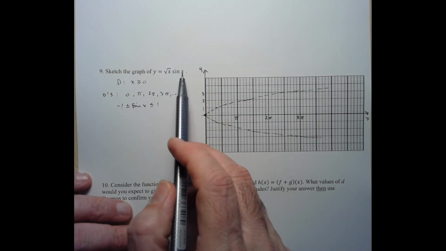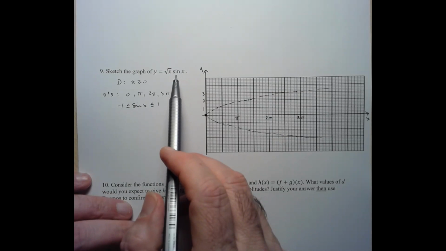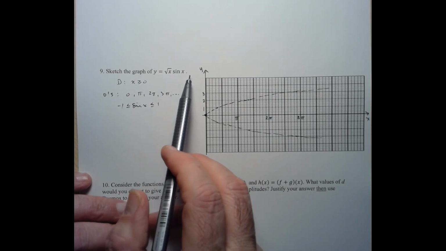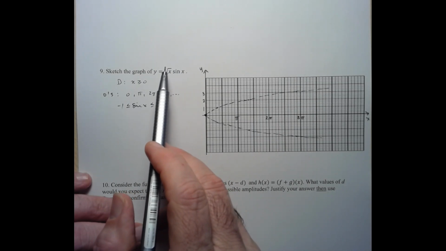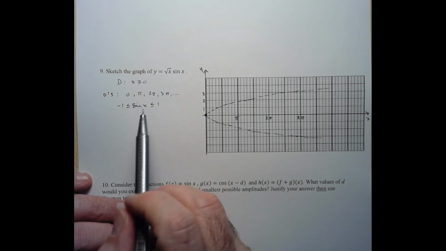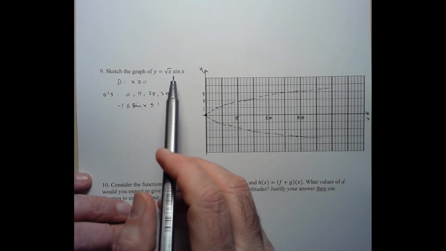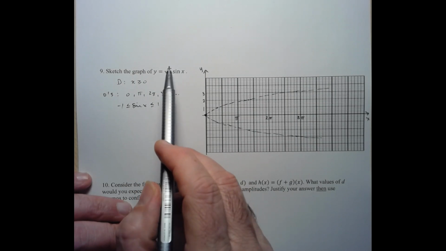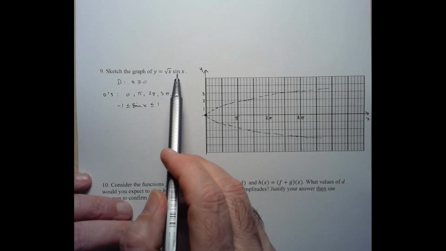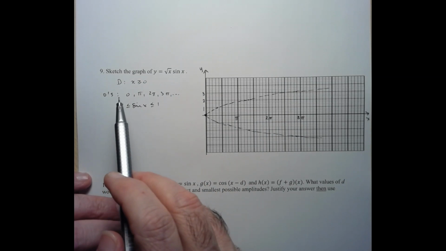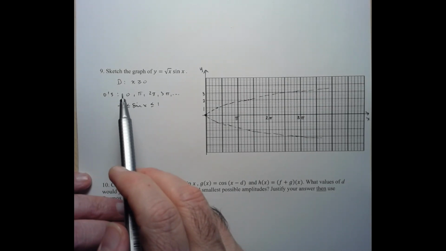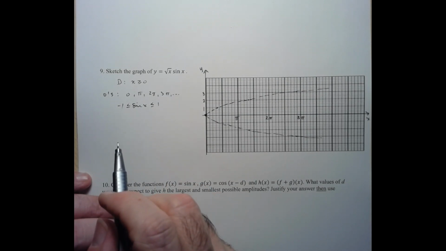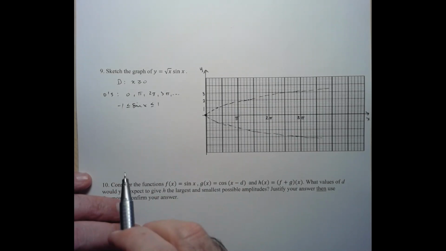Or when sine x is negative, I know the smallest possible value it can have is negative 1. So at the very least, this function is going to have the value of negative root x. Okay, so let's say sine x is equal to negative 0.5. Well, then it's going to be above negative 1. But when sine x is exactly equal to 1, it's going to be exactly equal to root x. Okay, so these are the pieces of information that I'm going to use.